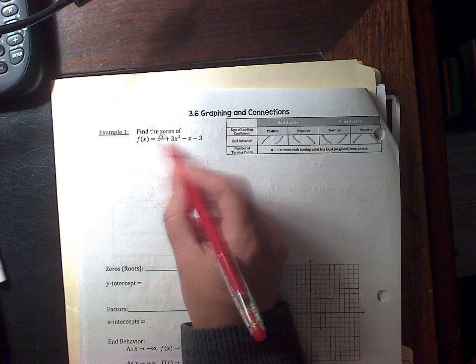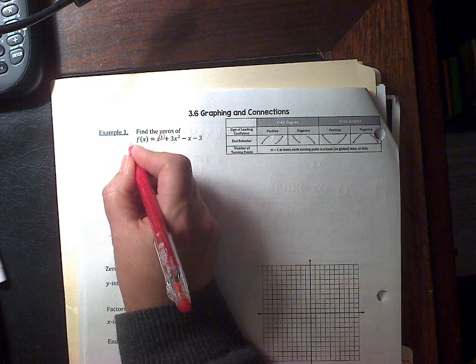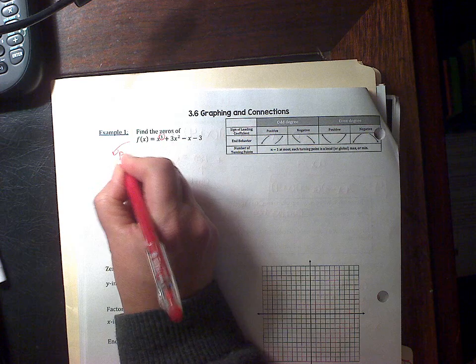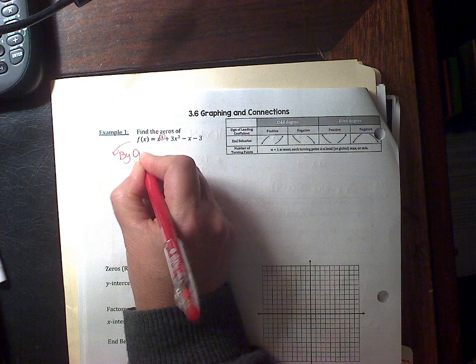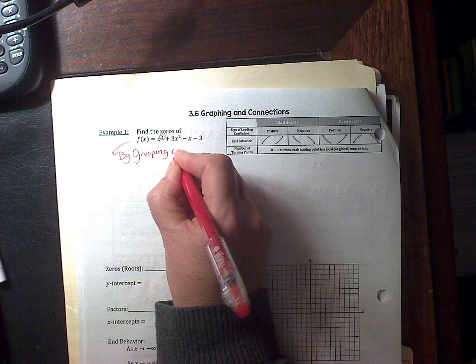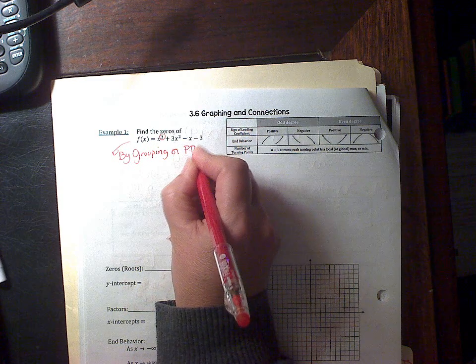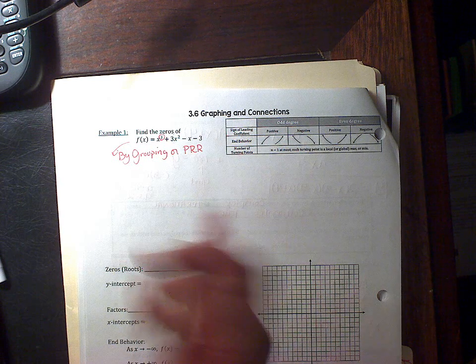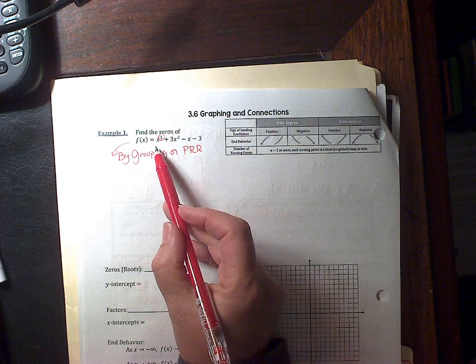First of all, if we need to find the zeros, we need to find the zeros by either grouping, or we could use the rational root theorem and find those possible rational roots and synthetically divide until something works. Well, let's just talk about, can we group it? Well, I think we can. It looks to me like we can.